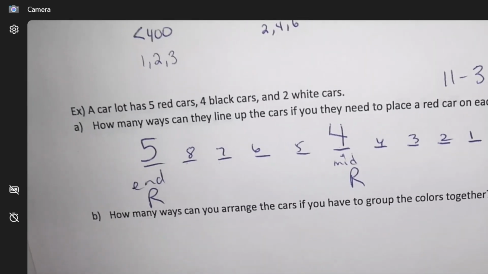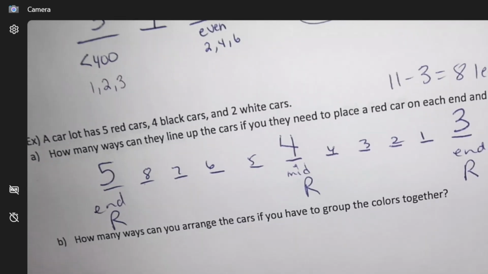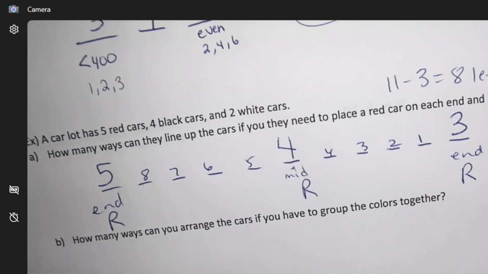Okay, so if I'm going to type this in, I'm going to do 5 times 4 times 3 times 8 factorial. That's what I would do. Right? Because 8, 7, 6, 5, 4, 3, 2, 1, that's the same as 8 factorial.